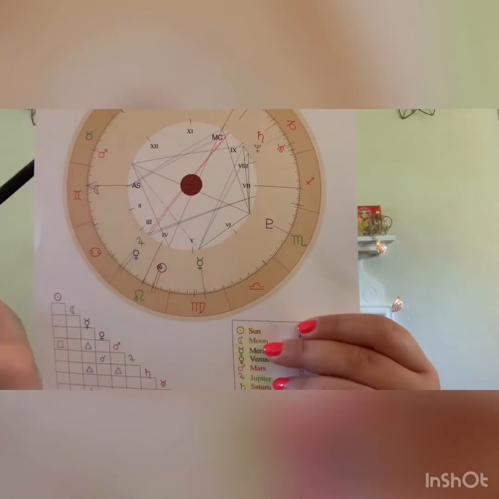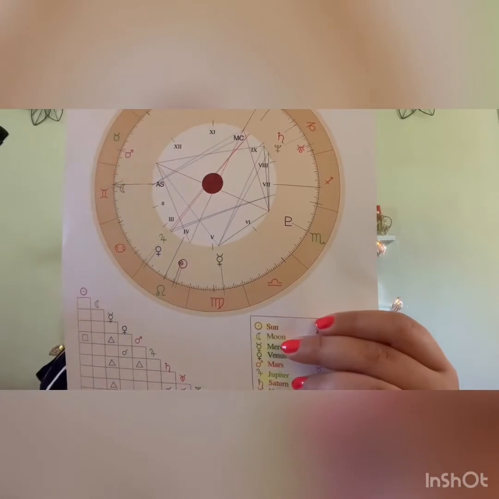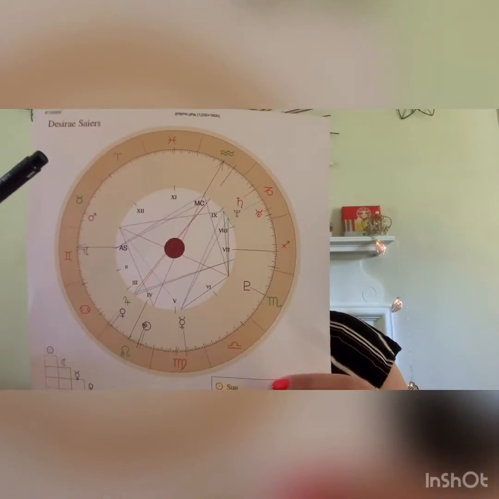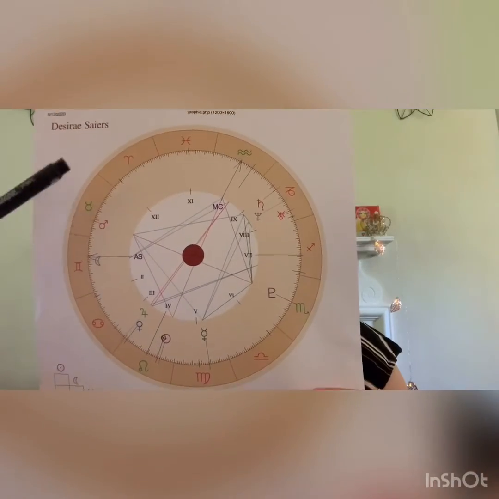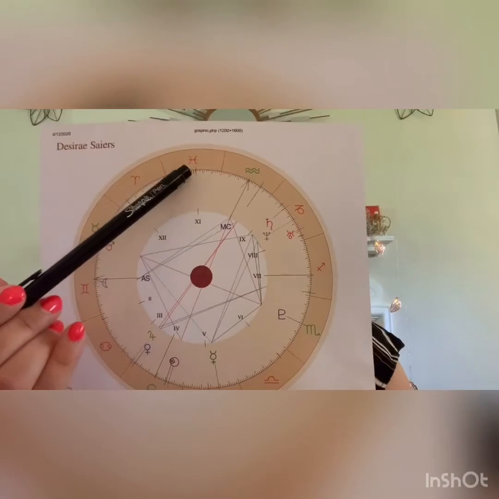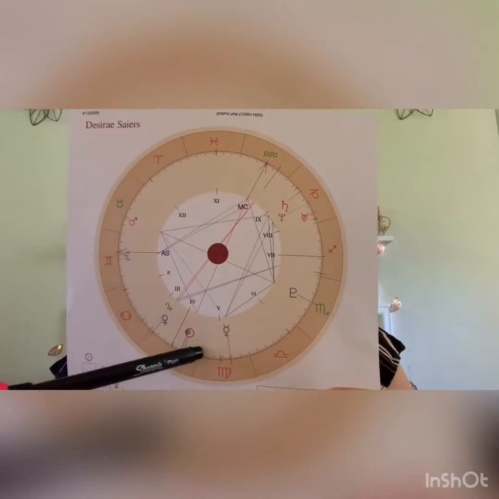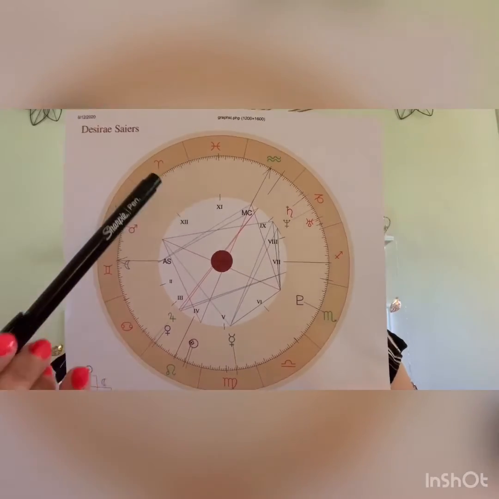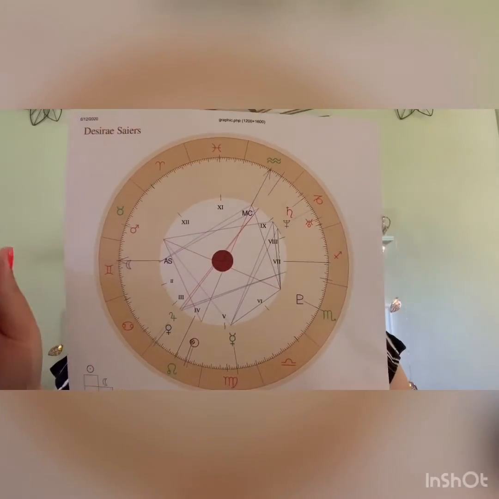Now, the houses and the meanings are in my other video, so if you need to take a look at that, please go back and look at the first video. So that is the outside. Now we have all these small lines, as you can see in the middle. These small lines determine degrees.